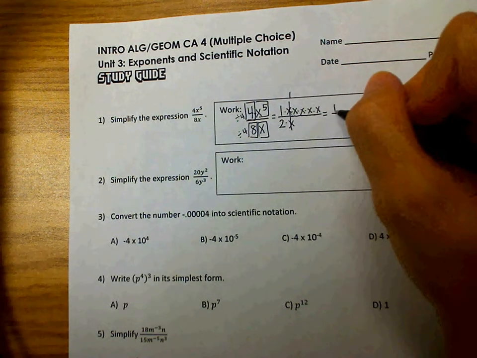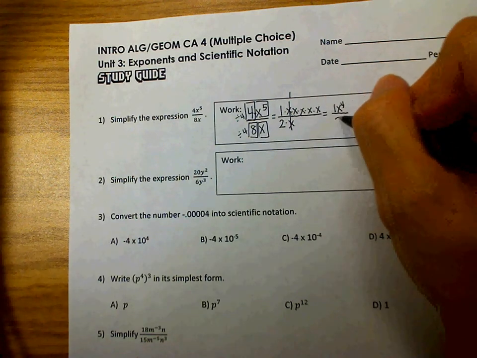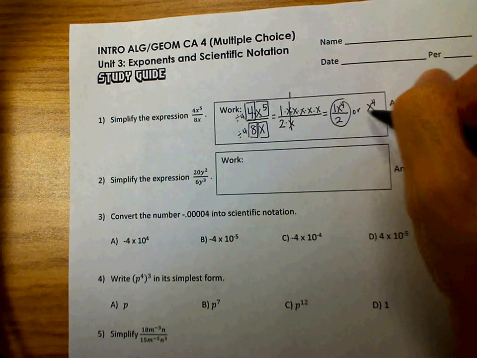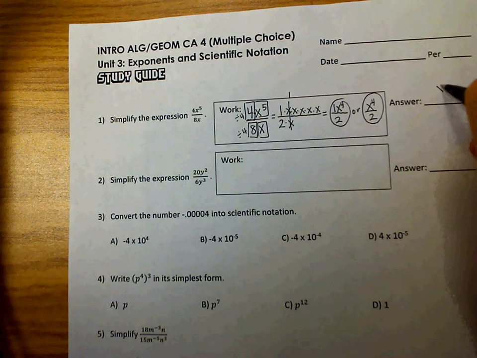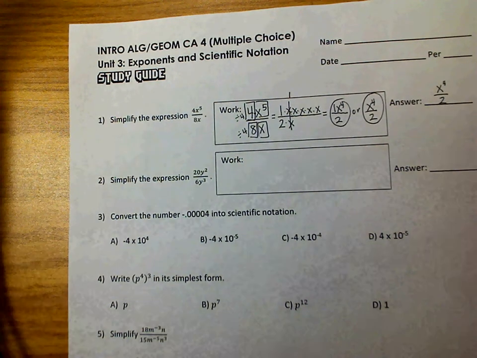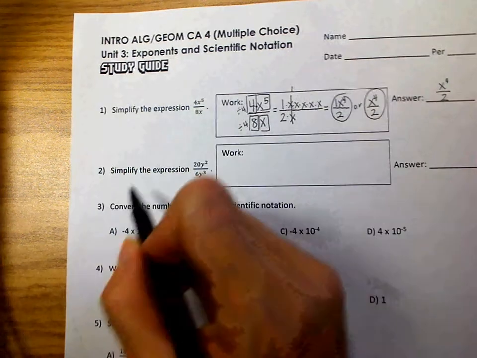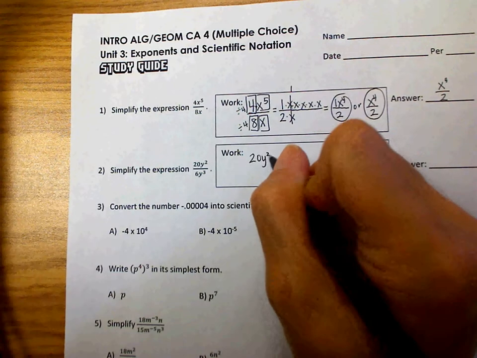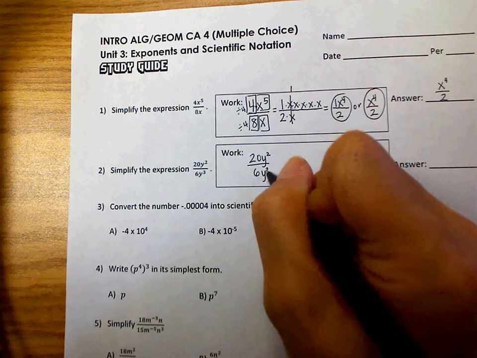Now you could write it with the 1 and then x to the fourth over 2, or just leave the 1 invisible and it's technically x to the fourth over 2. So usually we leave the 1 invisible and the answer is x to the fourth over 2. Number 2, simplify this expression: 20y to the second power over 6y to the third power.